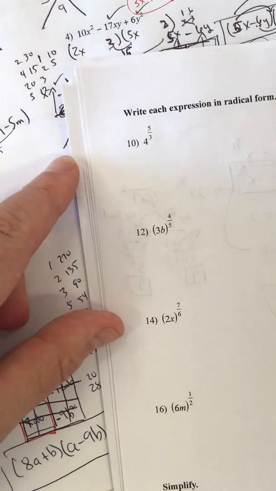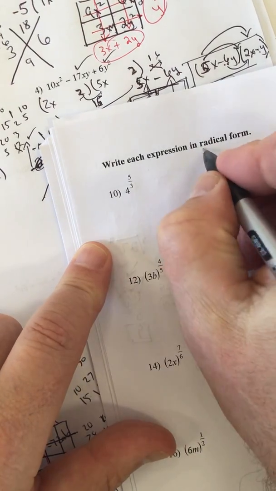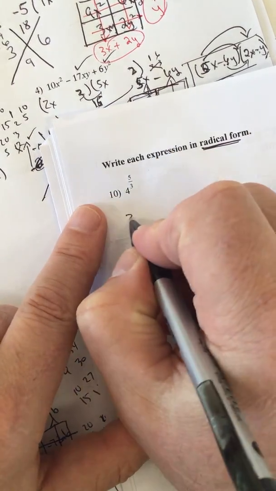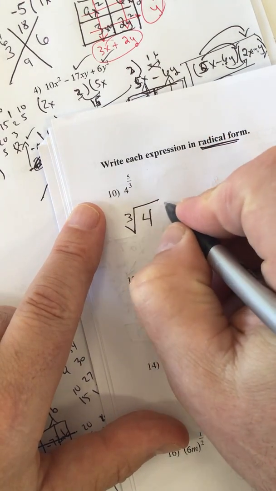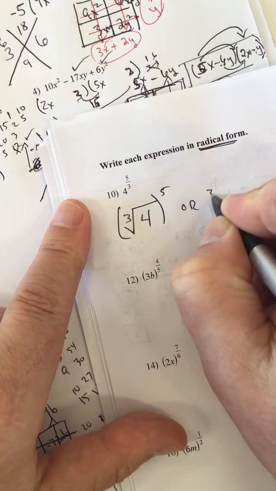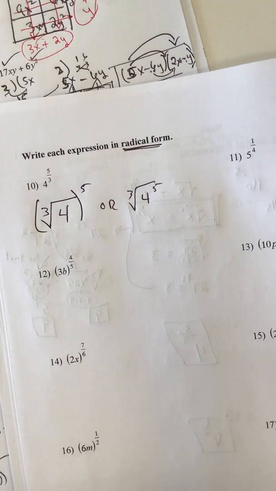Okay, so now write each one of these the other way around in radical form. Radical form means with the square root. The bottom number is the root number, so it's the 3rd root of 4. Now, it doesn't really matter if you put it like this, all of it to the 5th, or you can say the 5th power can be in there. It doesn't really matter.